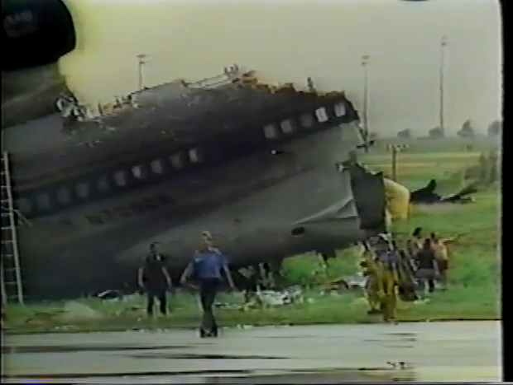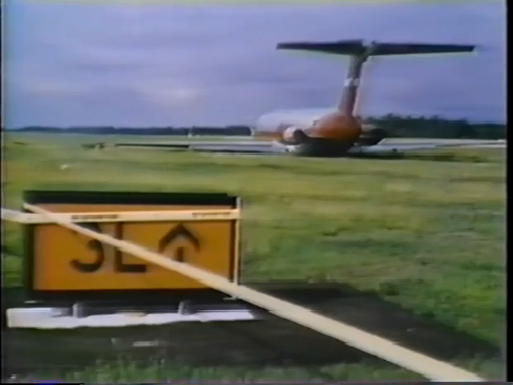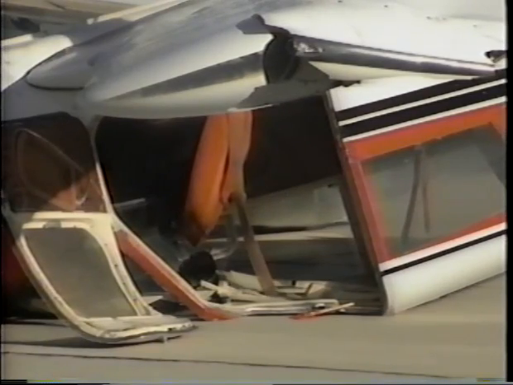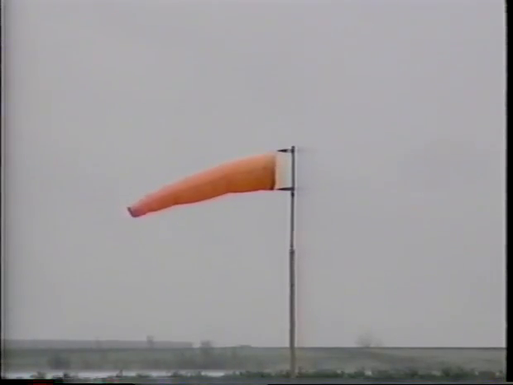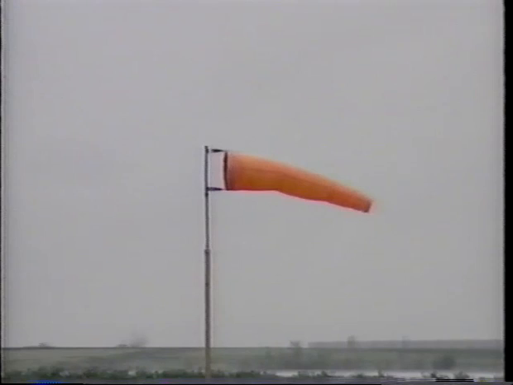Over 600 lives lost, 250 injured, and billions of dollars in property damage are statistics which drive home the point that every pilot needs to be thoroughly familiar with these hazards. Wind shear is a rapid change in wind speed and/or direction in a relatively short distance or time.